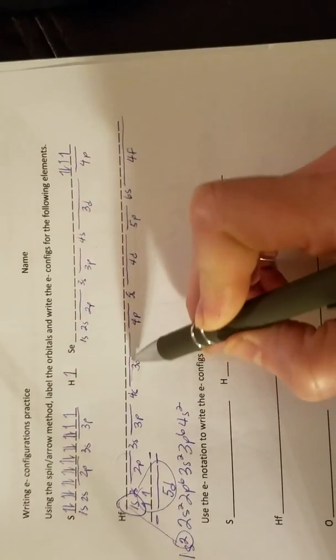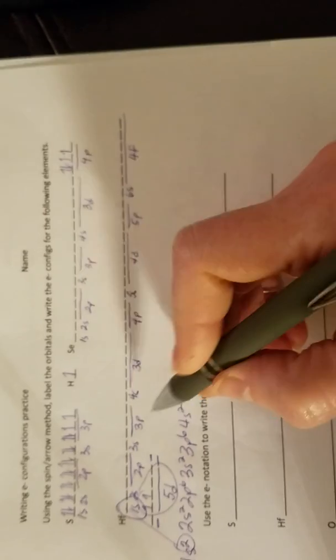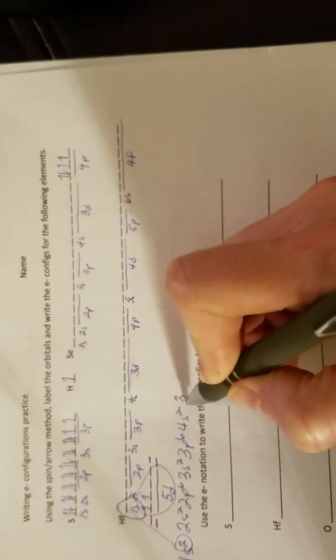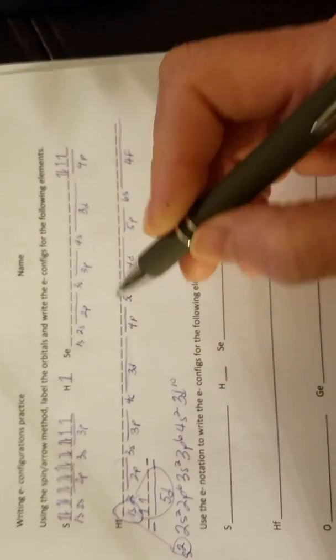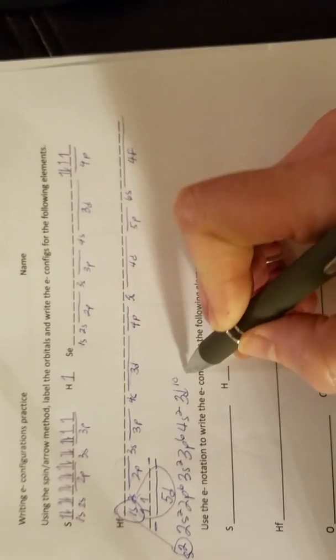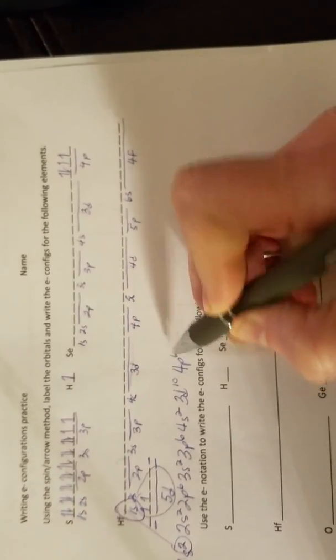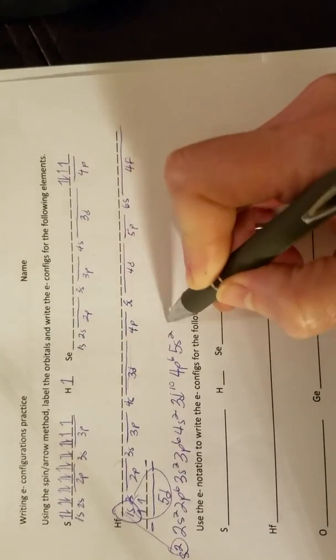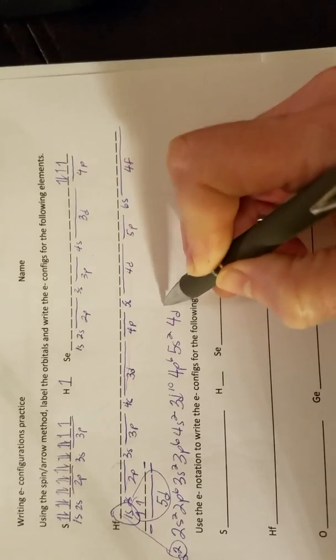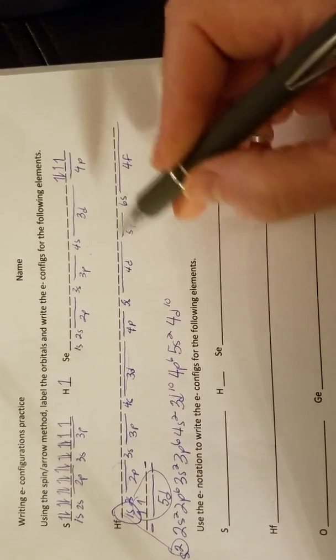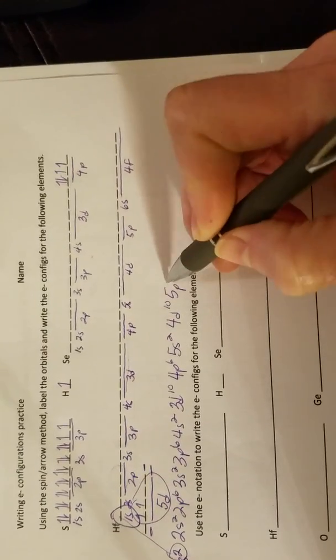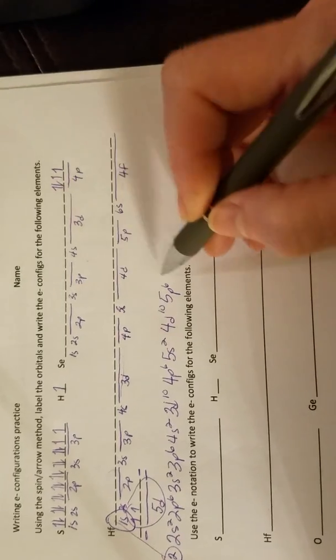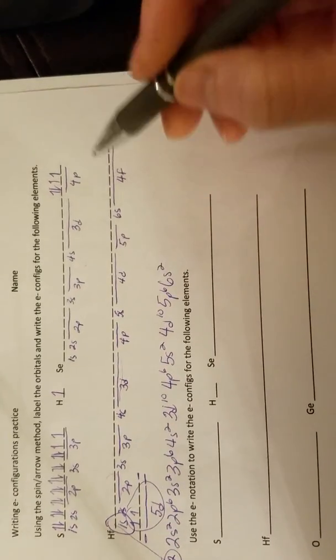Then 3d, I have 5 orbitals, and they're all filled, so that's going to be 3d10. Then 4p6. 5s2. 4d10. 5p6. 6s2. 4f.